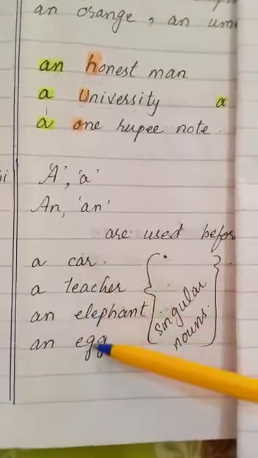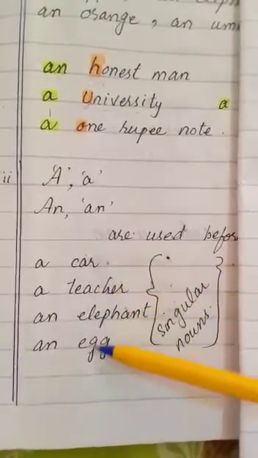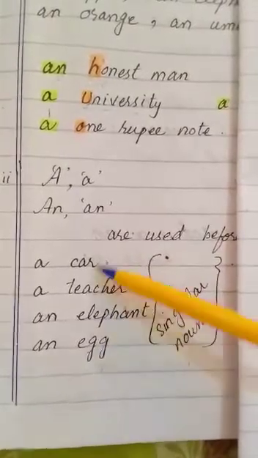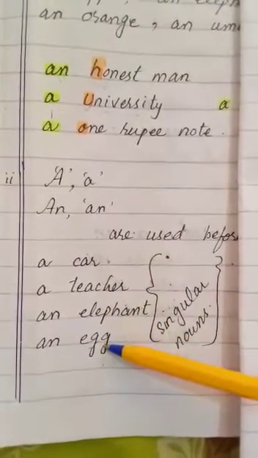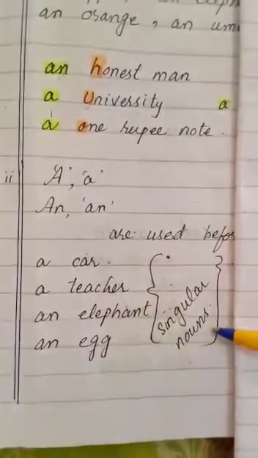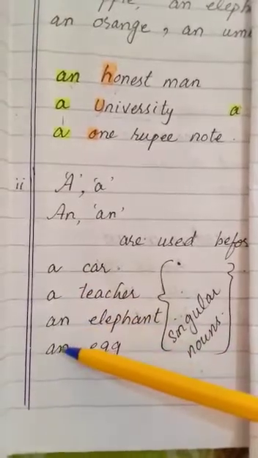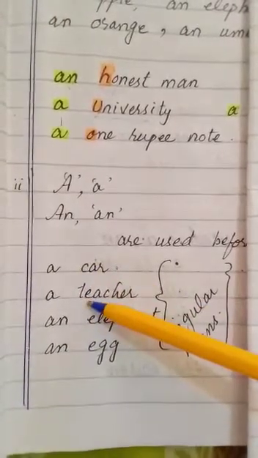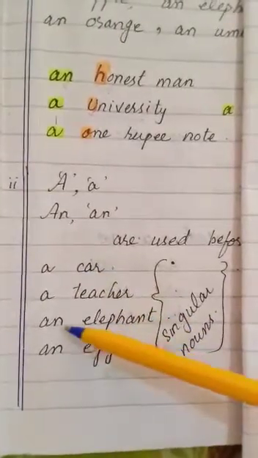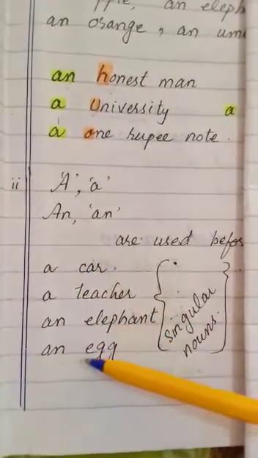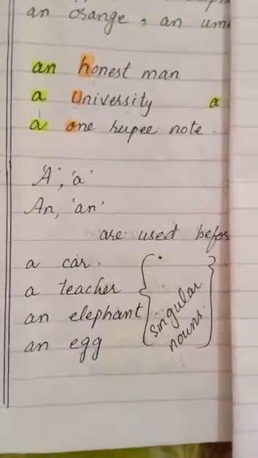Means when we put a number, we can put a number before nouns. Those nouns are called countable nouns. Car, teacher, elephant and egg. These are countable nouns and here they are singular nouns. That's why a, an. These two are consonant sounds, so a car, a teacher. An elephant and an egg, because these two sounds are vowel sounds.